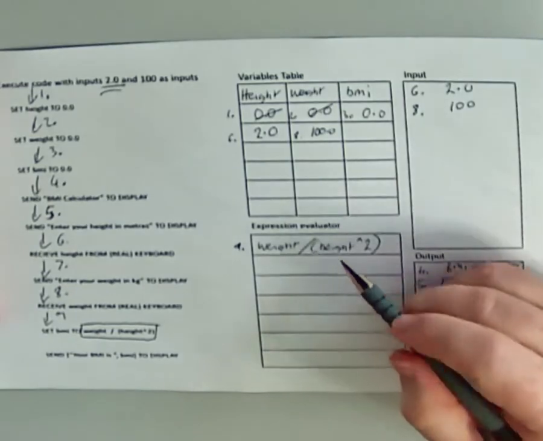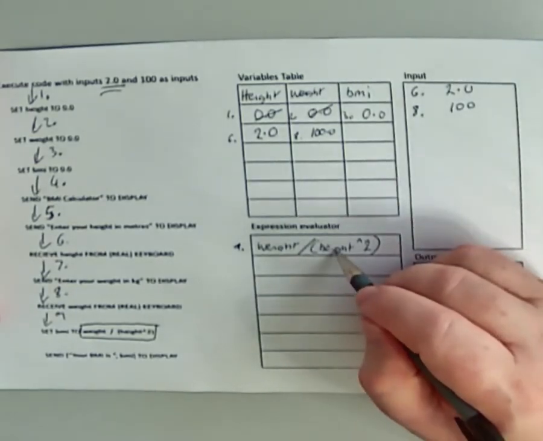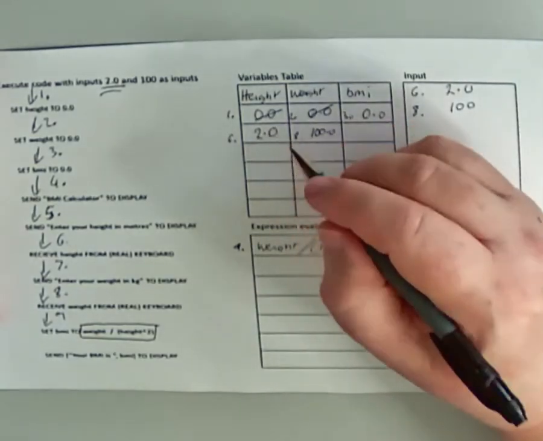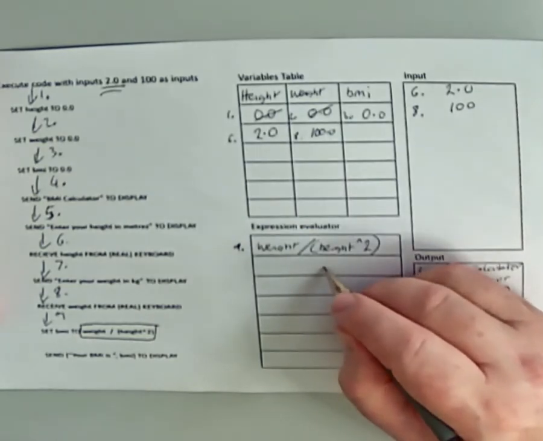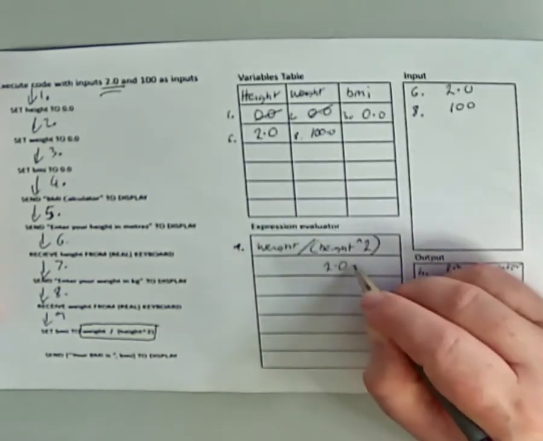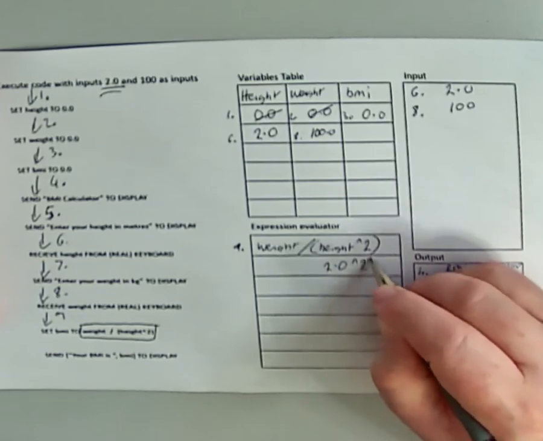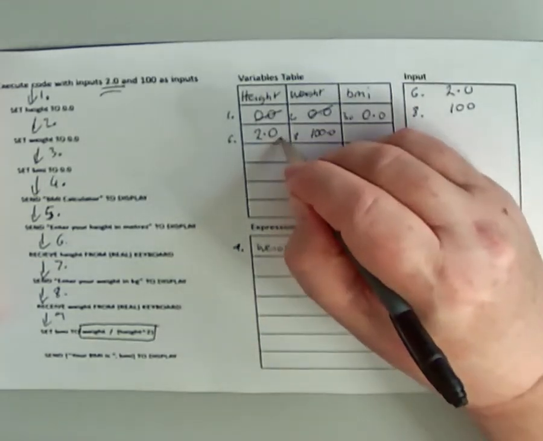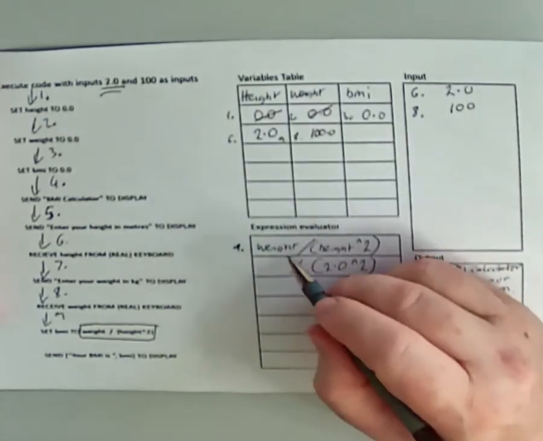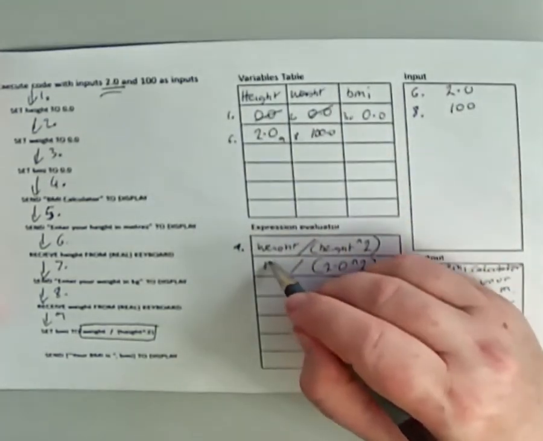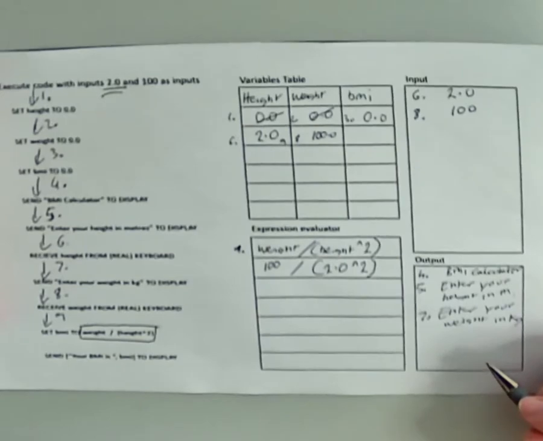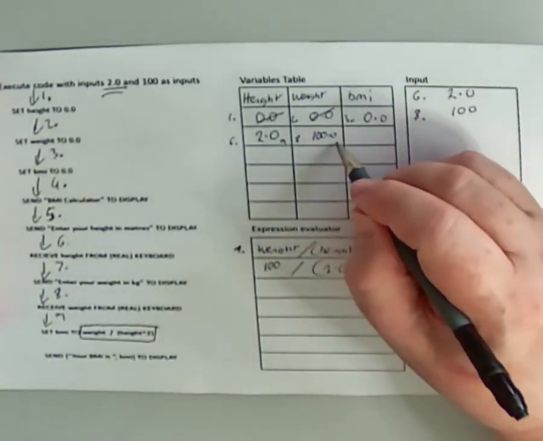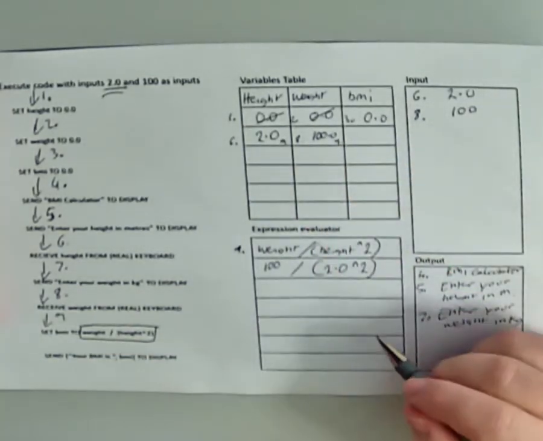Let's resolve height first. Height is 2.0, so this becomes 2.0 to the power of 2, read at step 9. And weight is 100, again read at step 9.